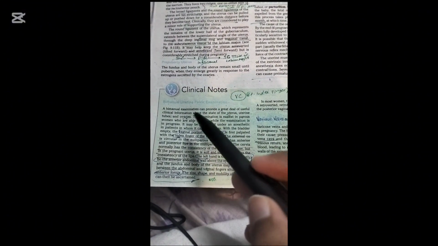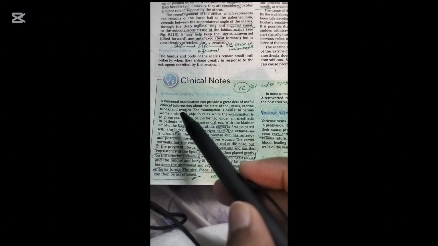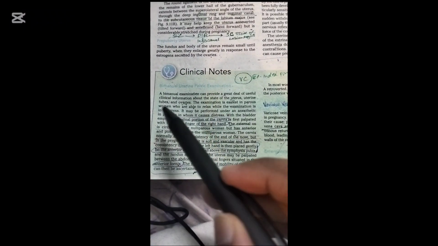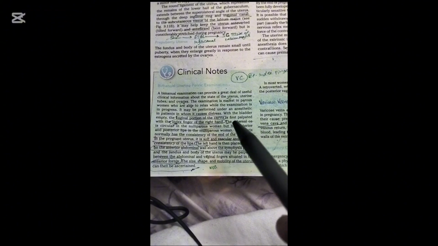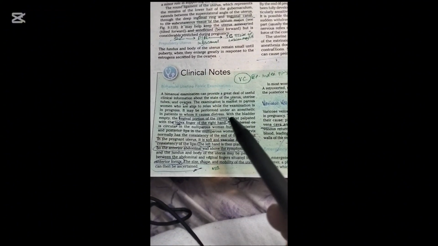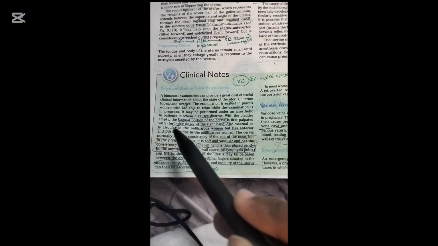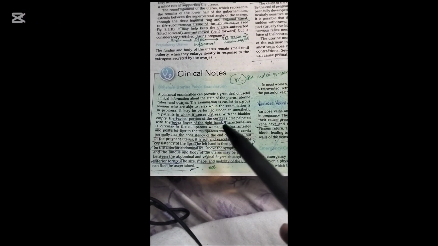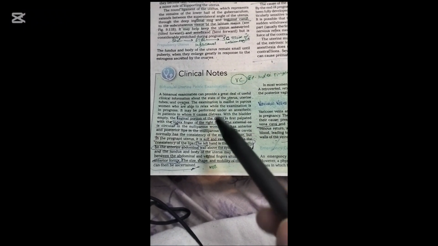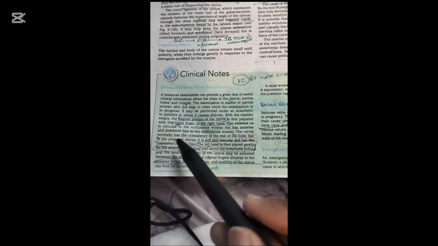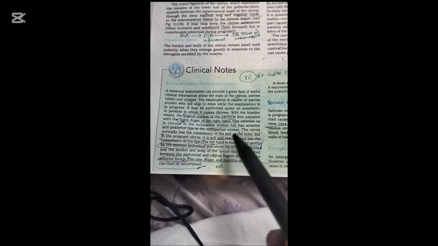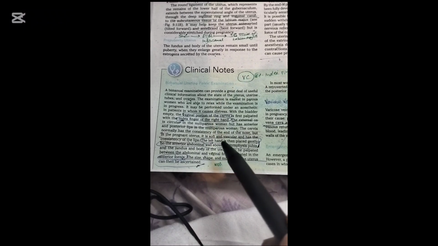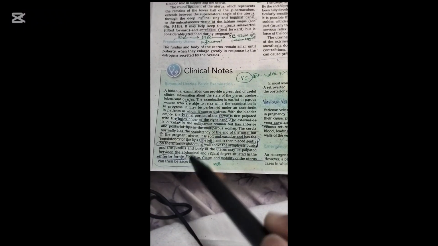Now let's talk about bimanual uterine pelvic examination. It can provide a great deal of useful information about the state of the uterus, uterine tubes, and ovaries. Examination is easiest in parous women who are able to relax while the examination is in progress. It may be performed under an anesthetic in patients in whom it can cause distress, with the bladder empty. The vaginal portion of the cervix is first palpated with the right hand index finger. You're going to palpate the vaginal portion of the cervix. The external os is circular in nulliparous women, but it has anterior and posterior lips in multiparous women. The cervix normally has a consistency like the end of the nose, but in the pregnant uterus it is soft and vascular, like the consistency of the lips.